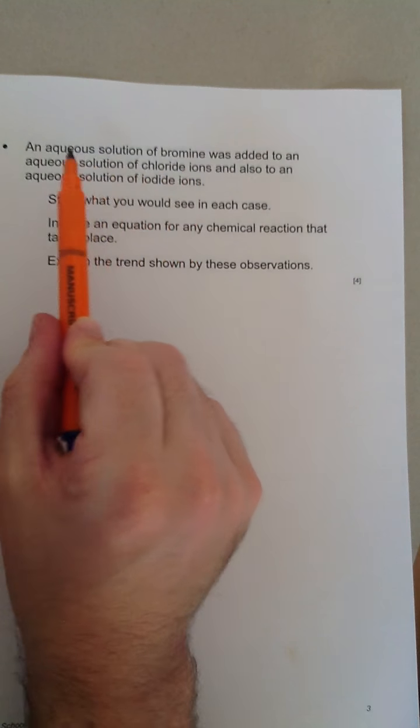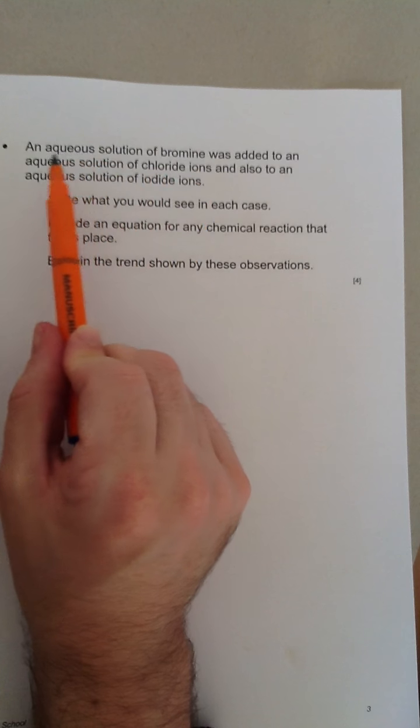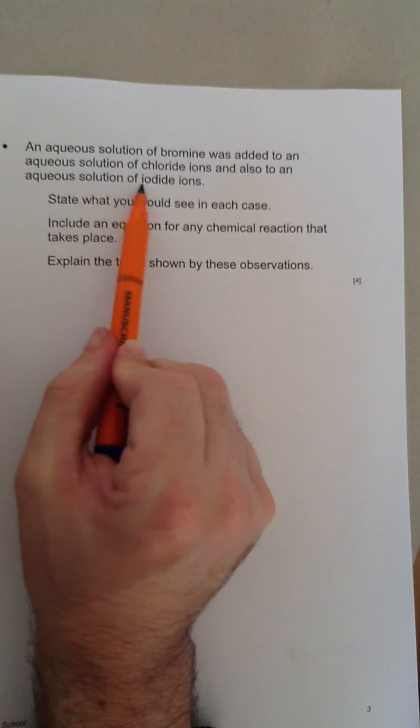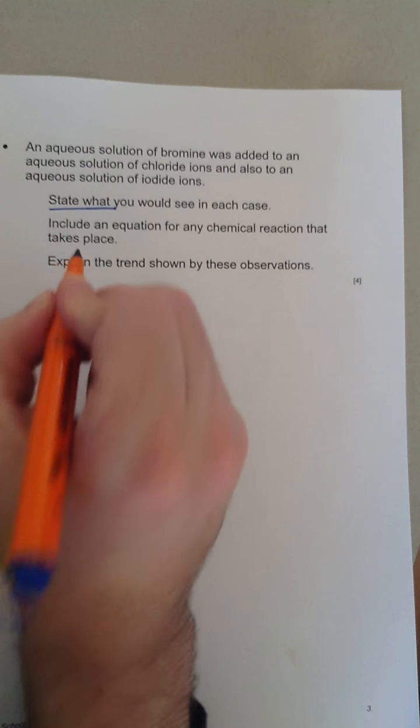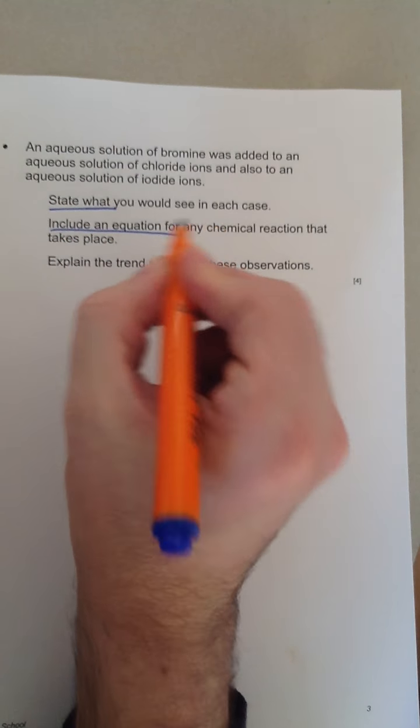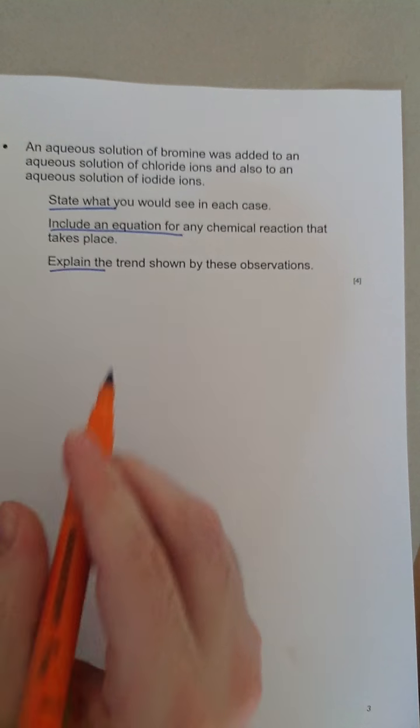So this is the type of question you might get at the end of a group 7 or a chlorine question. It says, an aqueous solution of bromine was added to an aqueous solution of chloride ions and also to an aqueous solution of iodide ions. There's 3 parts. It says, state what you would see, include an equation, and explain the trend.